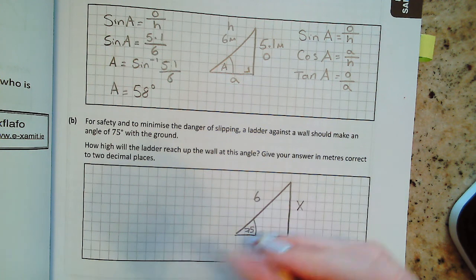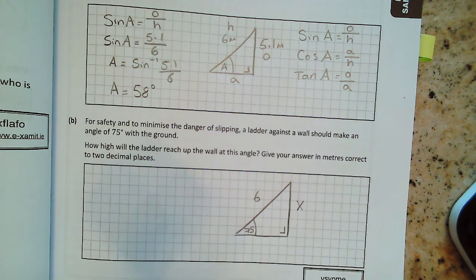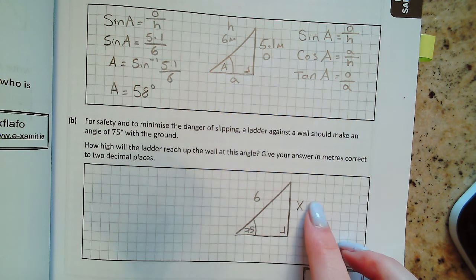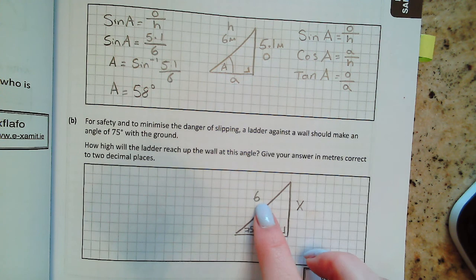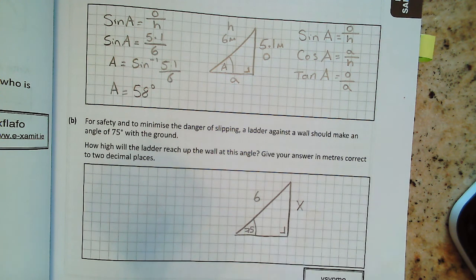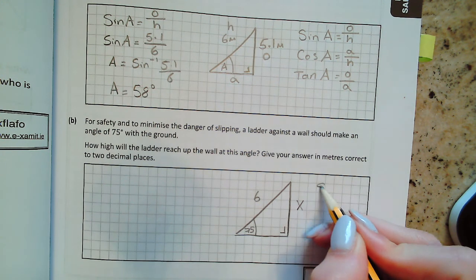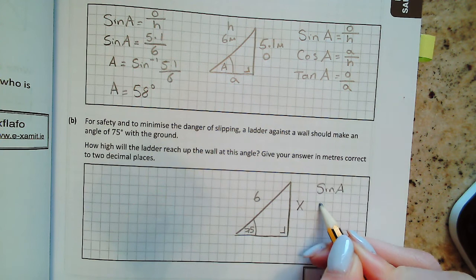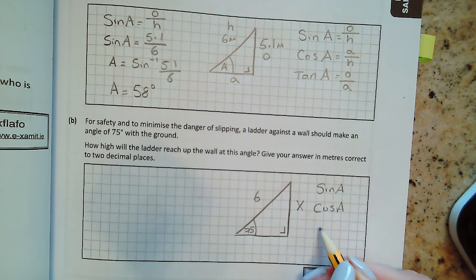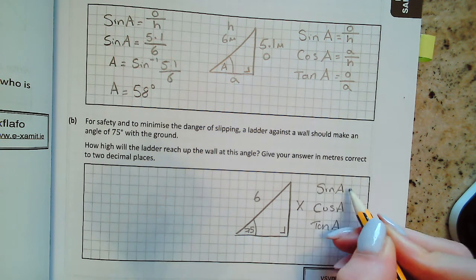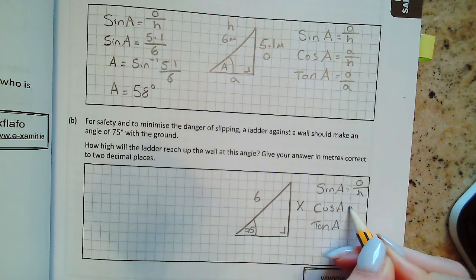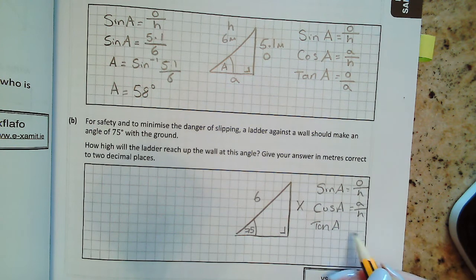So still have a right angle triangle. Now, will Pythagoras give me this side? No. Pythagoras won't work here because I need 2 of the sides to find the other one. I only have 1. So, I'm going to use sine, cos, or tan again. Now, let's just write these. I always write them. Sine, cos, tan. And we have O over H. Oh hell, another hour of algebra.